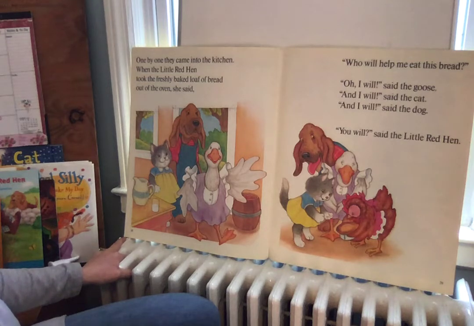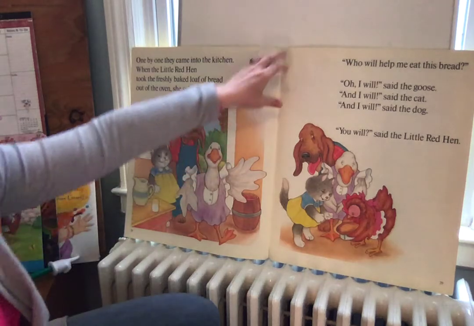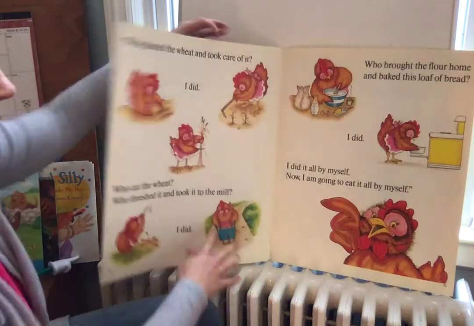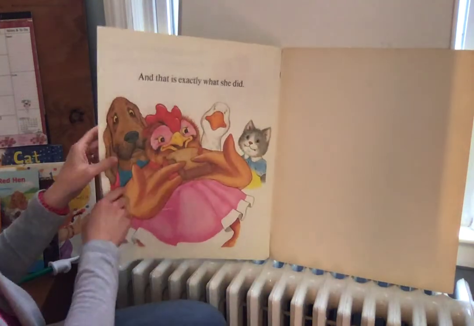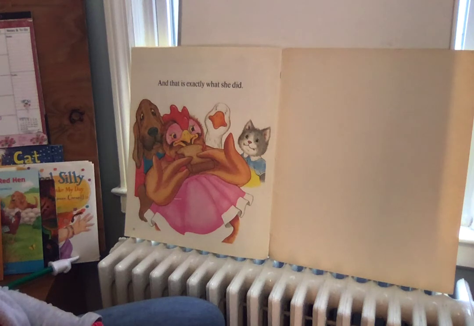"Oh, I will," said the goose. "And I will," said the cat. "And I will," said the dog. "You will?" said the little red hen. "Who planted the wheat and took care of it?" "I did." "Who cut the wheat? Who threshed it and took it to the mill?" "I did." "Who brought the flour home and baked this loaf of bread?" "I did." "I did it all by myself. Now I'm going to eat it all by myself." And that is exactly what she did.